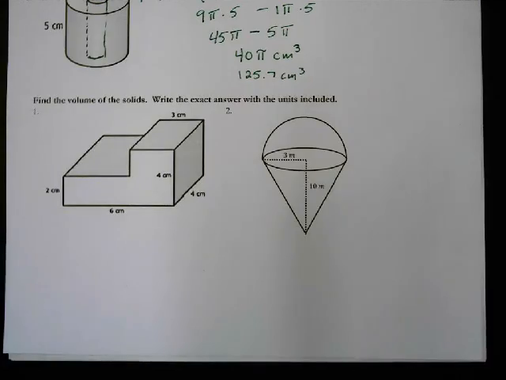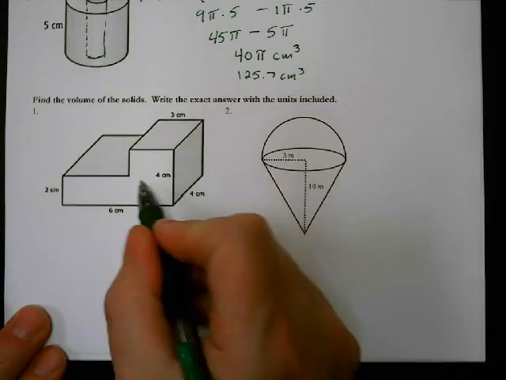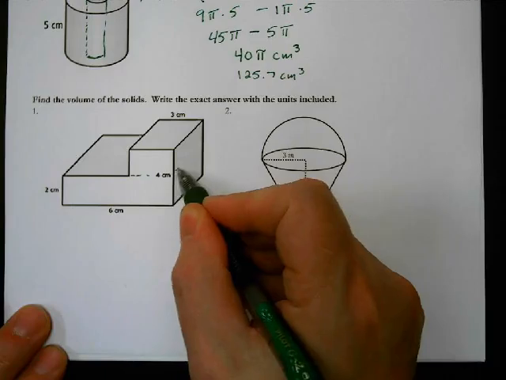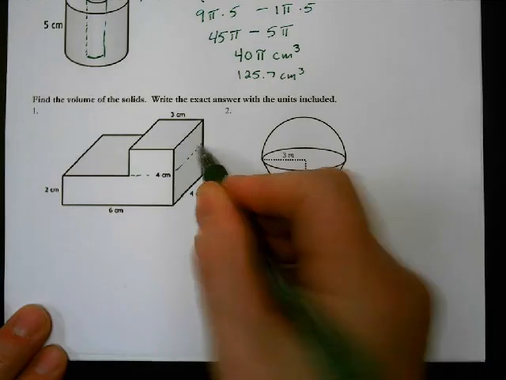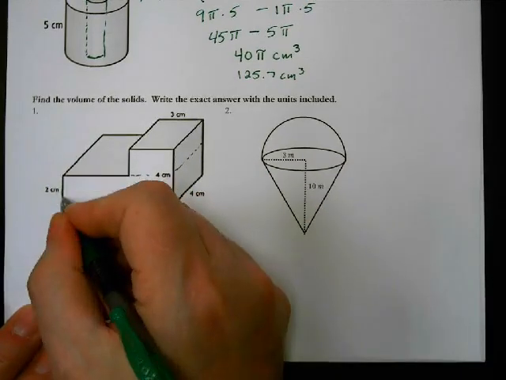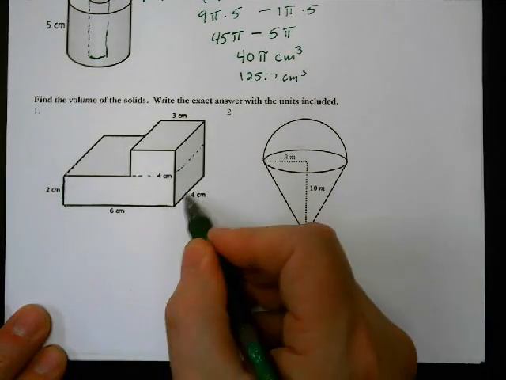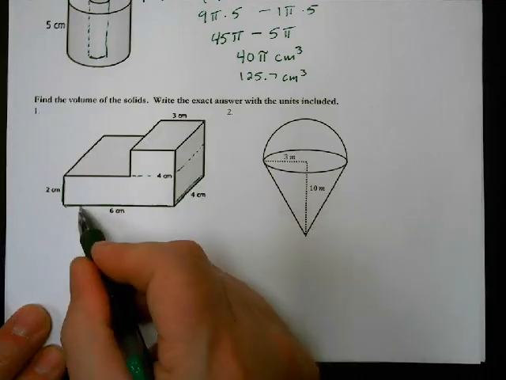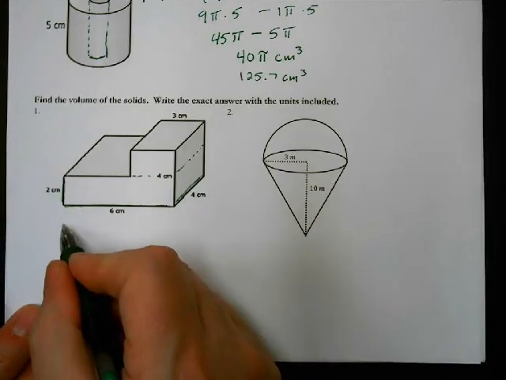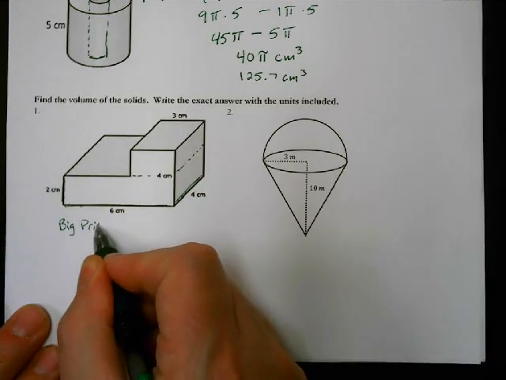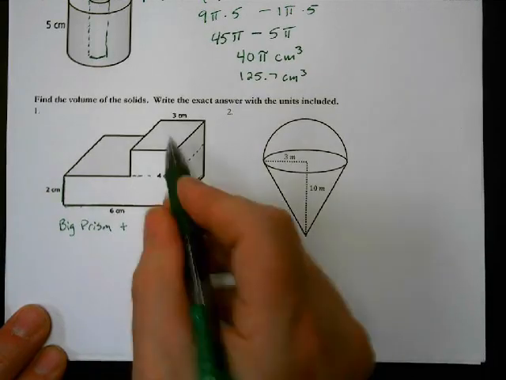So here we go. I got this. All right, so first thing that I would do on this shape is split up the 2 shapes. So the bottom shape has a height of 2, and then we've got a length and a width over here. So I'm going to do the big prism on the bottom, and then I'm going to add the small prism on top up here.